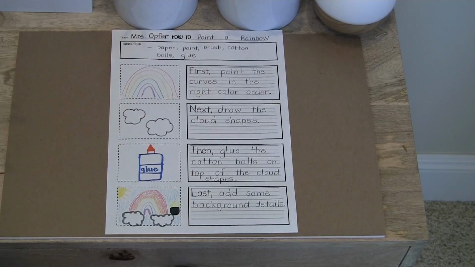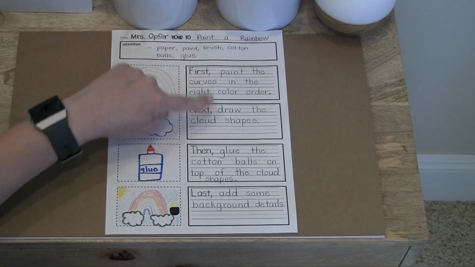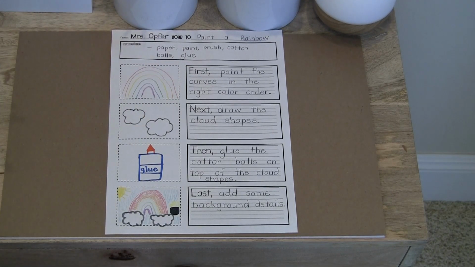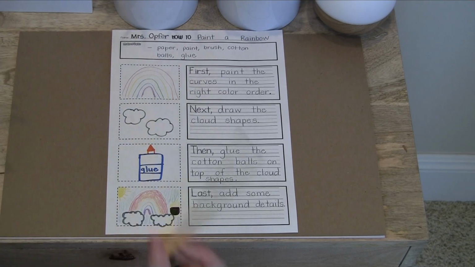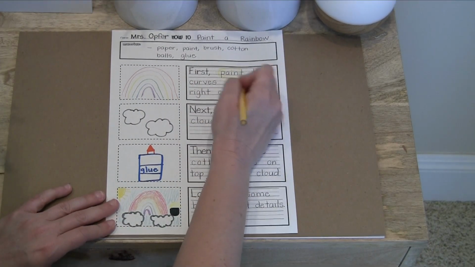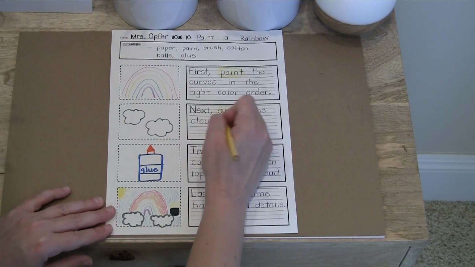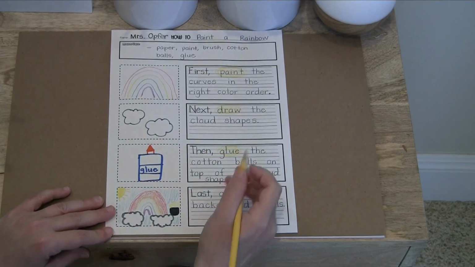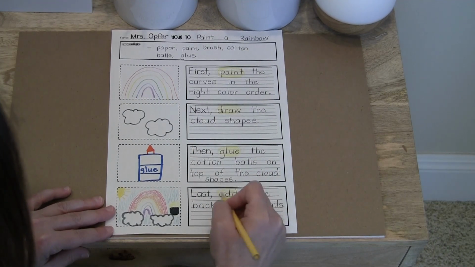So I chose an expert topic. I do love to paint rainbows. I listed my materials. I used my order words. I started on my pictures. Let's see, did I include any action words? I'm gonna see if I can highlight some action words. Let's see. Oh, paint. That's an action word. I'm gonna highlight that. Paint. Ooh, draw. That's an action word. Highlight that. Glue. That's an action word. Oh, go me. Wow, I'm very proud of myself. And last, add. That's an action word or verb.